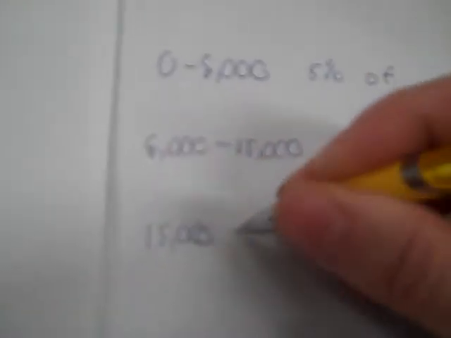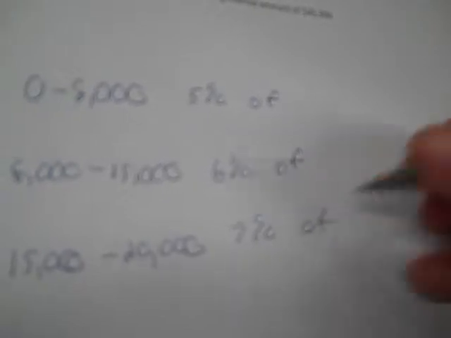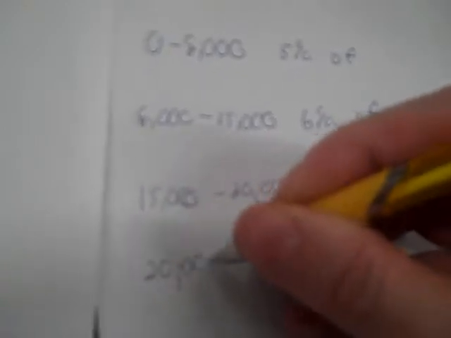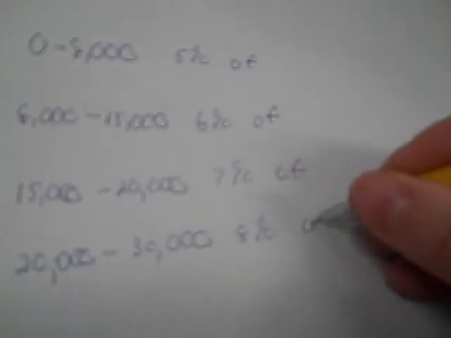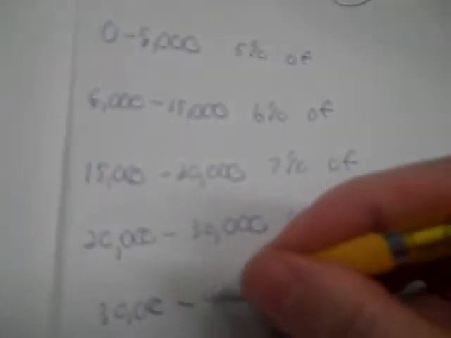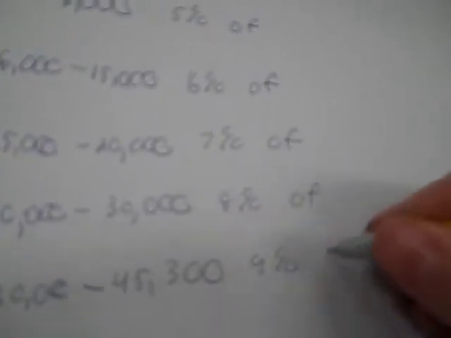From 15,000 to 20,000, I'm 7% of. Then from 20,000 to 30,000, I'm 8% of. And then from 30,000, okay, and then I'm not over 50,000, so it goes from 30,000 to 45,300. Okay, and that's 9%. I don't go into the 10% because I didn't make more than 50,000.